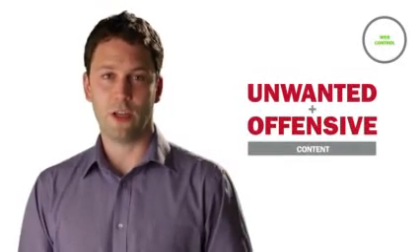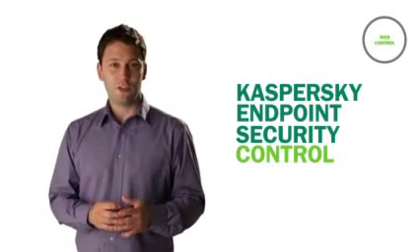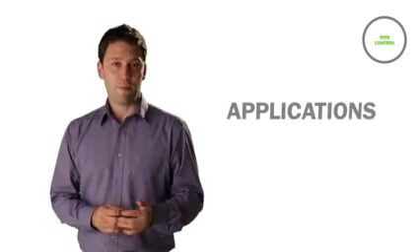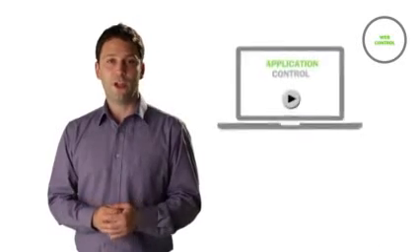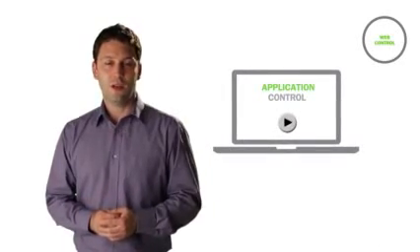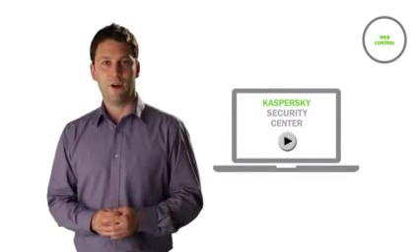The Kaspersky Endpoint Security Web Control feature provides a critical layer of protection to both the business and employees from unwanted and potentially offensive content while surfing the web. The Kaspersky Endpoint Security Control Group is comprised of 3 important system management technologies covering applications, devices, and web filtering. You can watch the feature overviews of application control and device control, as well as a detailed overview of our Unified Management Console Security Center to find out more.